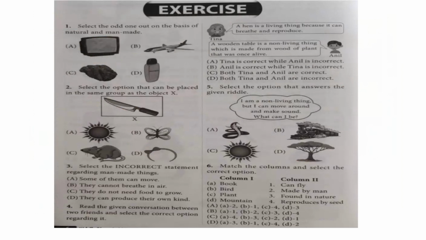In the exercise question, the first question is, select the odd one out on the basis of natural and man-made. So we need to select the odd one out on the basis of natural and man-made. So we have television here, this is airplane, and then we have stone, and then eraser. So which is the odd one here? If you see, rock is a natural thing. This rock is made by nature. We don't make a rock, it's a gift from nature. So rock is a non-living thing, but it is a natural non-living thing.